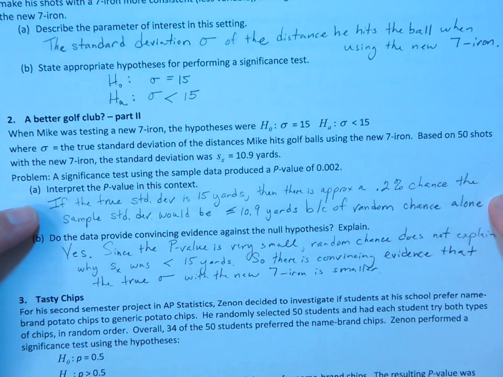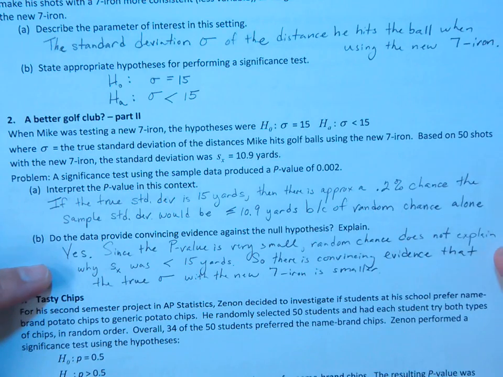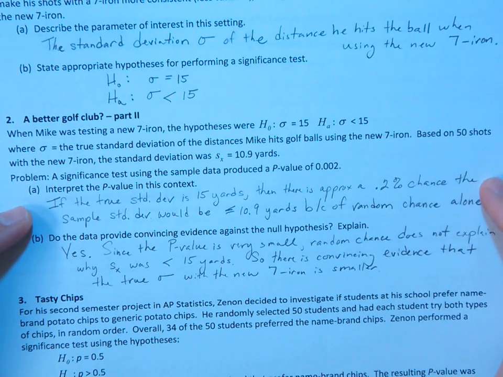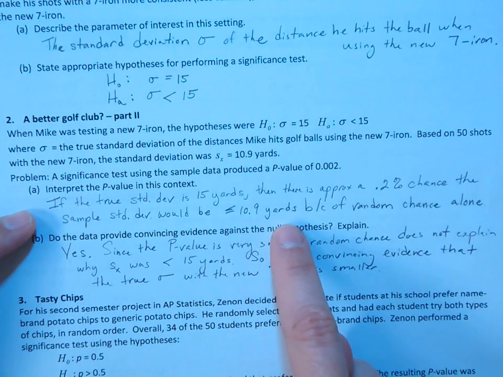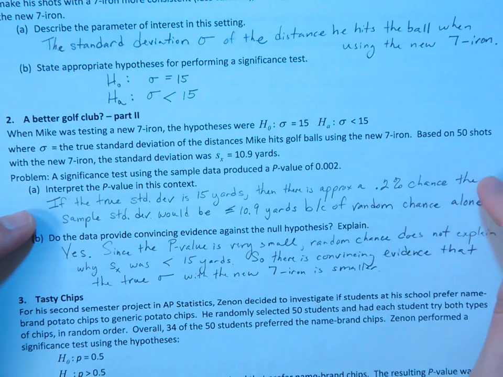So do you see that, yes, that does let us reject H0, because there's such a small chance that the sample statistic would actually give us 10.9 yards if H0 were true, that the true standard deviation is 15 yards. There's such a small chance.